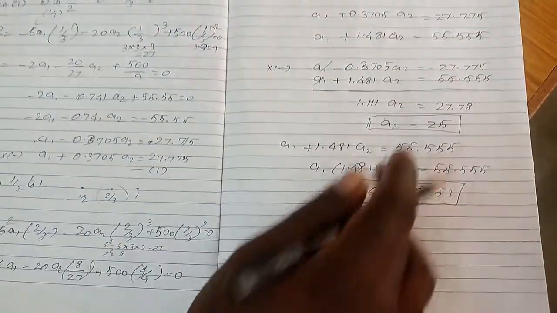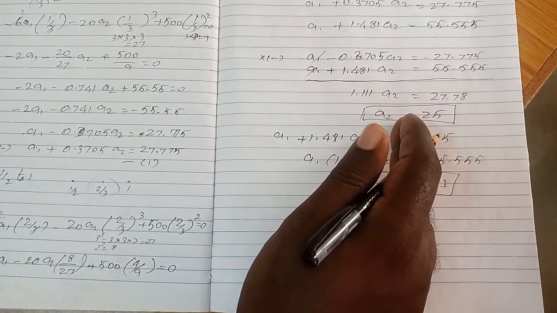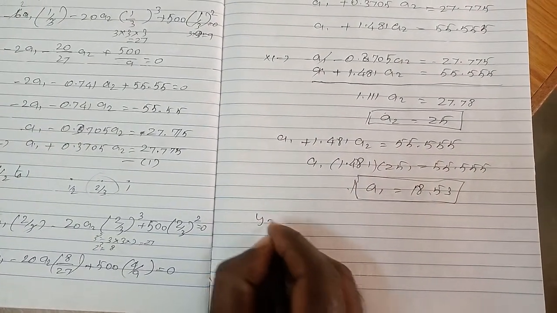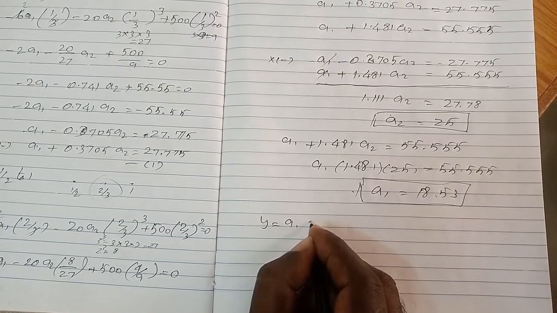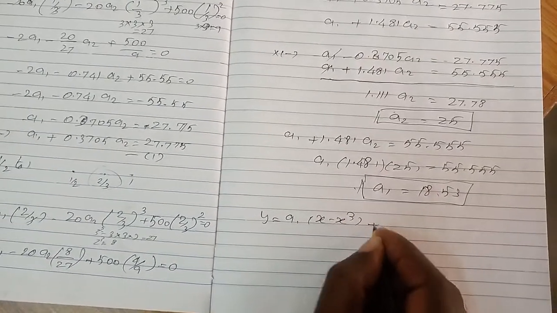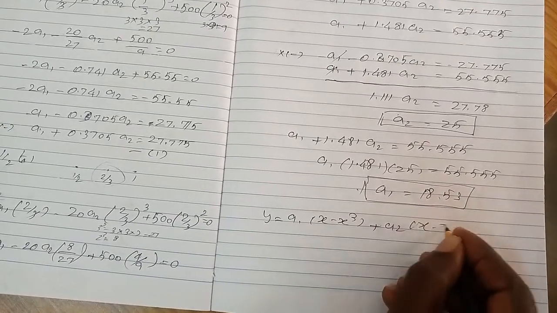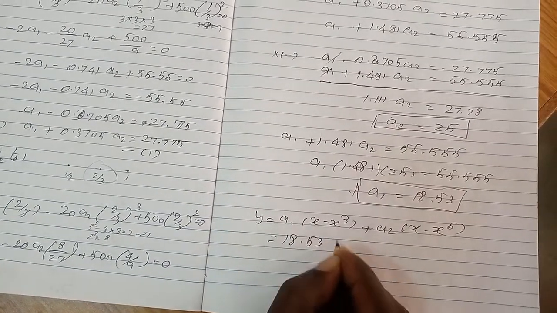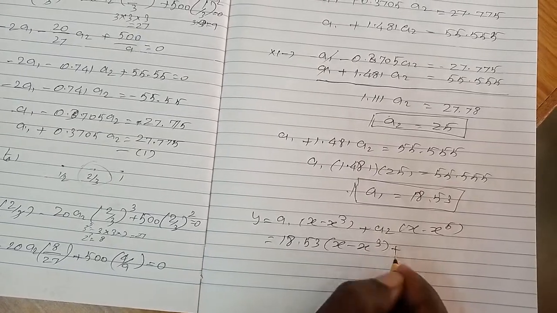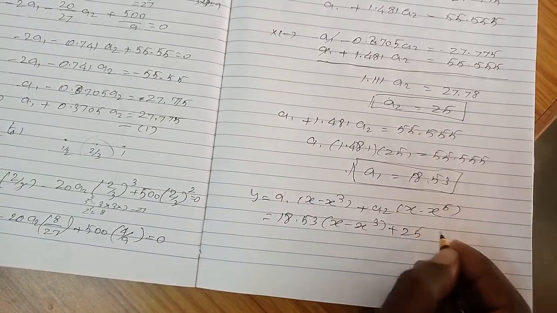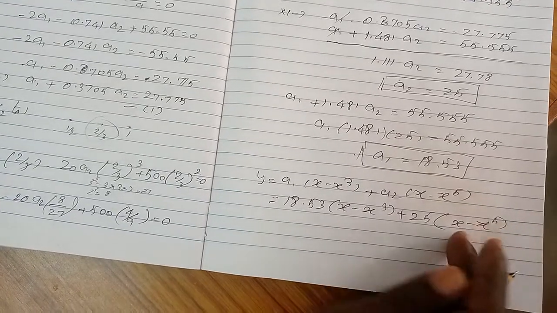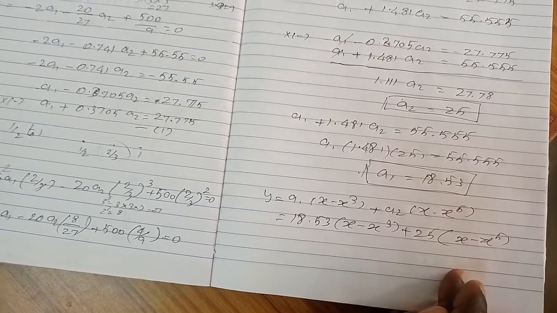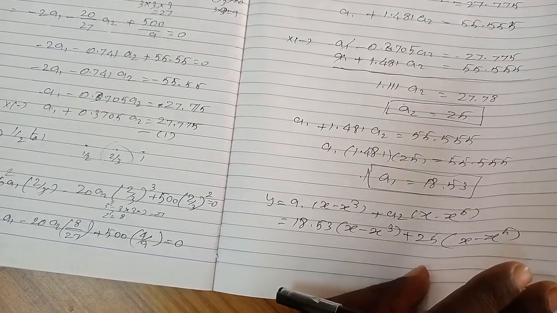Now I can substitute the a1 and a2 values in our trial function. What is our trial function? Which is y is equal to a1 into (x minus x cube) plus a2 into (x minus x power 5). In that I can substitute the a1 value 18.53 into (x minus x cube) plus a2 is 25 into (x minus x5), which is the solution I got from the point collocation method. So next we can move to the second method.